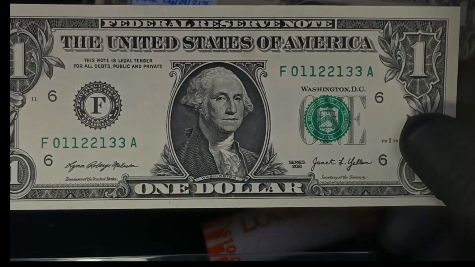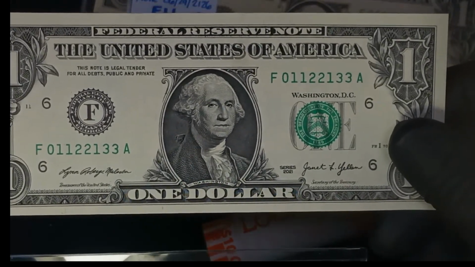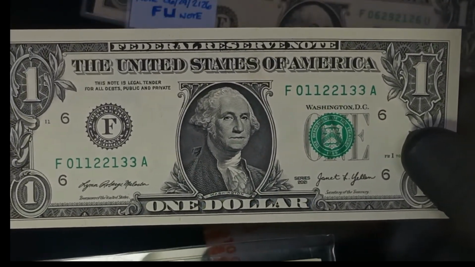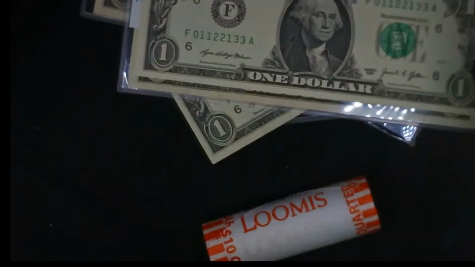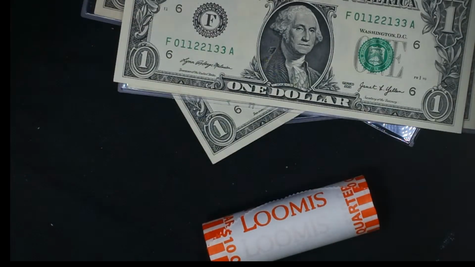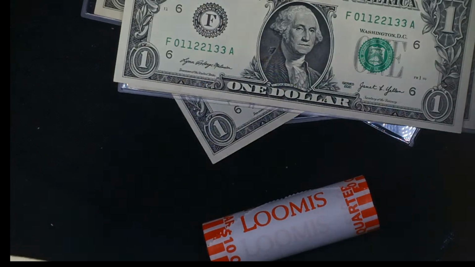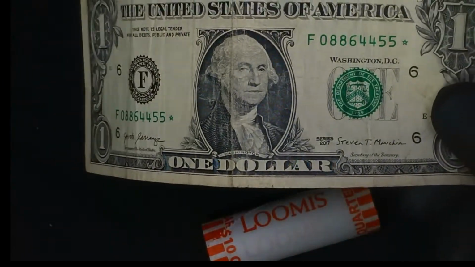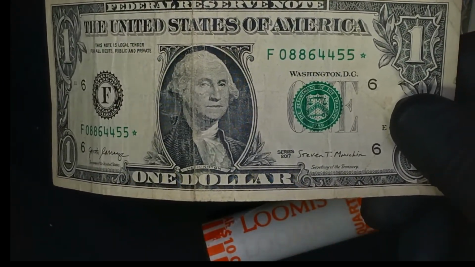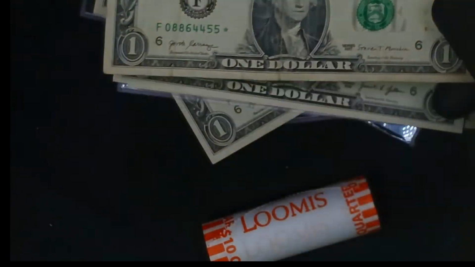That's a crisp uncirculated note. 1122133. No, I did not, Jeff. I opened 16 boxes and had nothing. It's a heavily worn star note, but it's got 3 doubles on it. 88, 44, 55 star note.